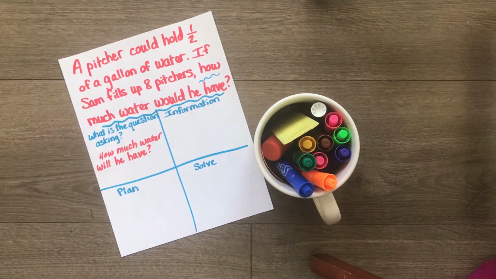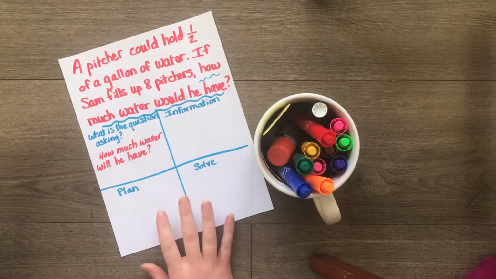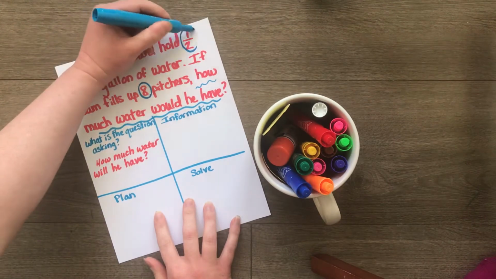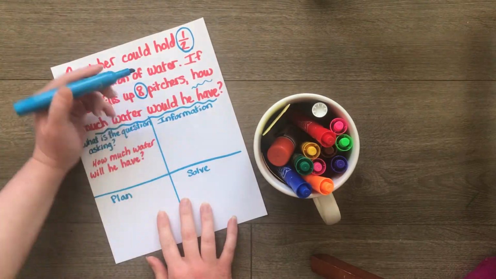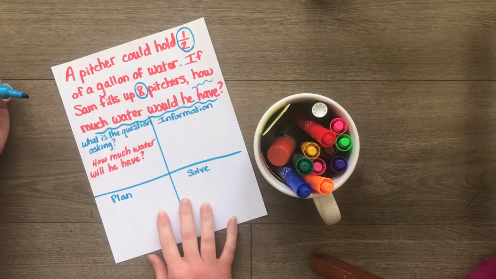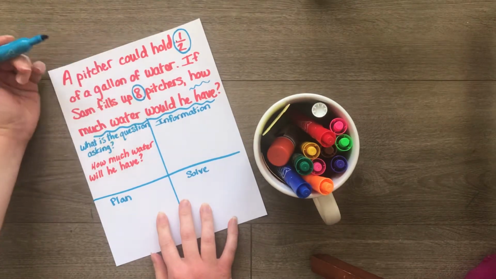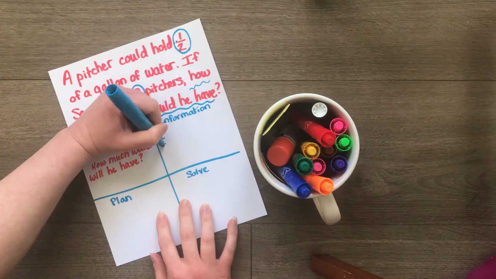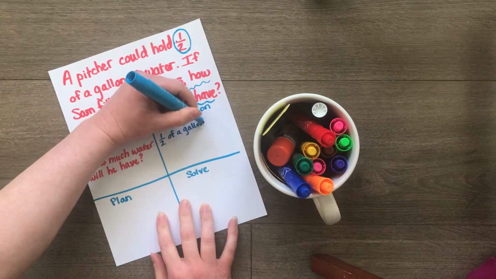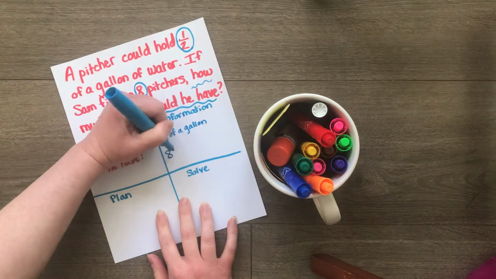Now, the question is, what information are we going to use? Remember, we're going to go through and look for the numbers in our word problem, but we're not just going to write down the numbers. We're going to write down the numbers with the information that they belong to. So this says 1/2 of a gallon of water. So I'm going to write all that information down. 1/2 of a gallon. And this is 8 pitchers.